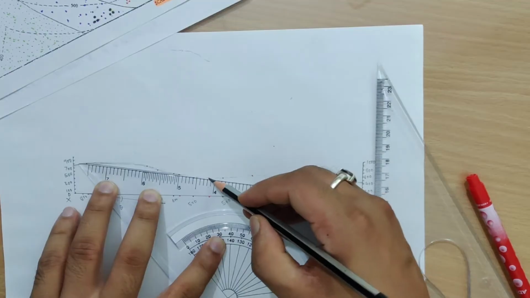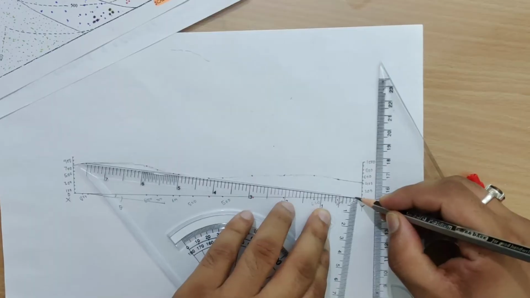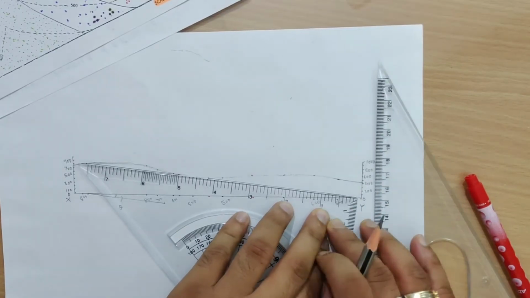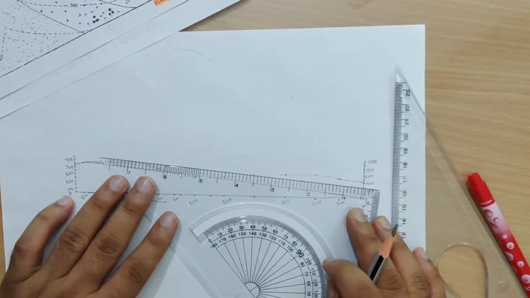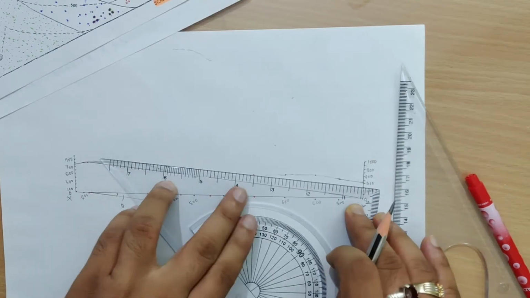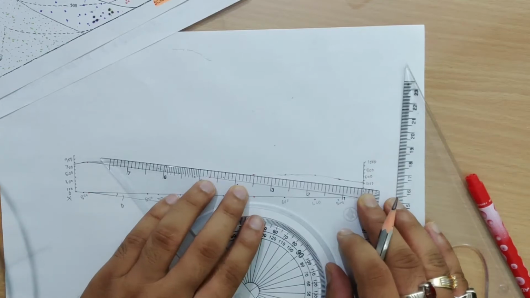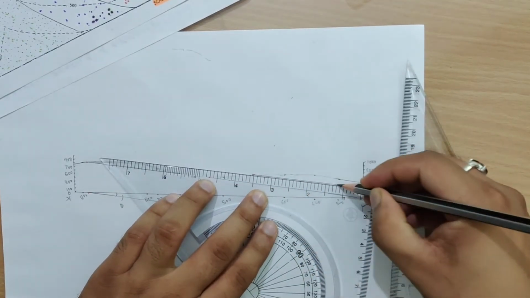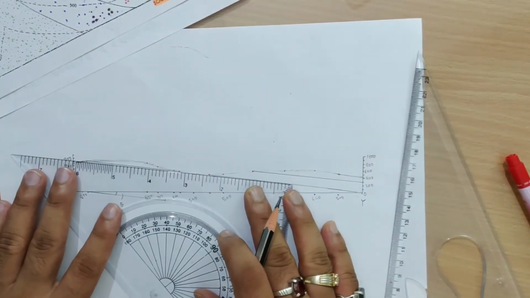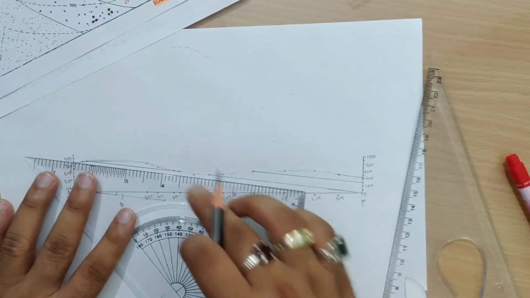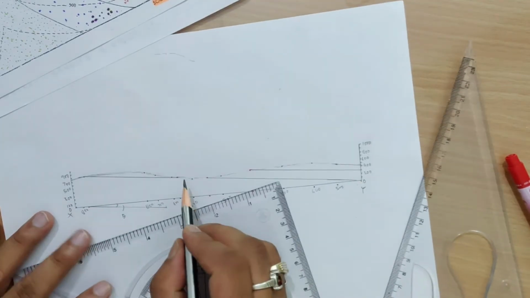So from here, and one more line parallel to this particular line, because trace is present over here as well. So we have drawn one line from this point parallel to this line, one line from this point, as this particular profile is coming below these points.